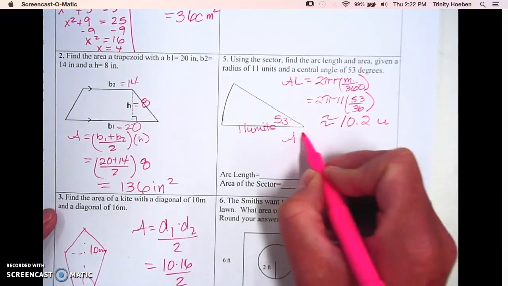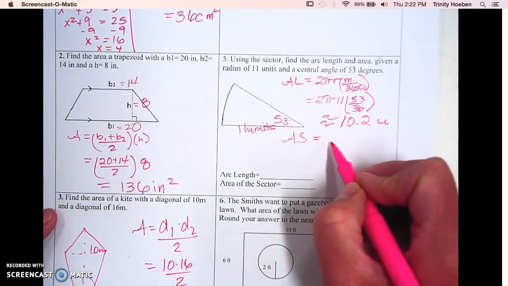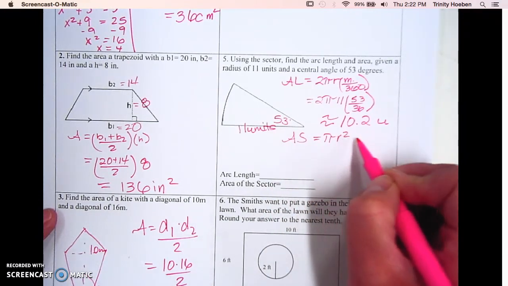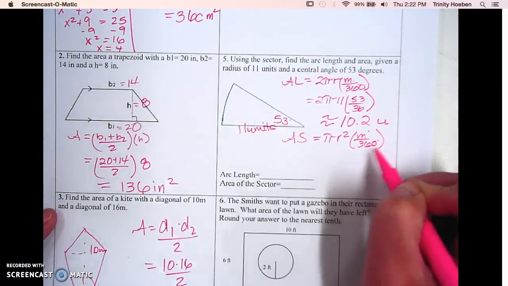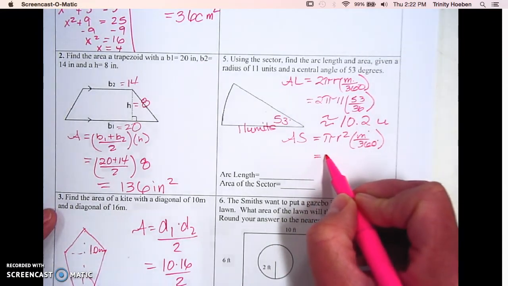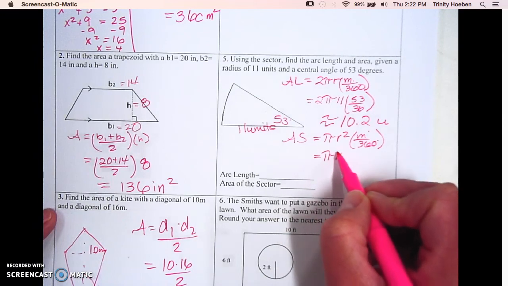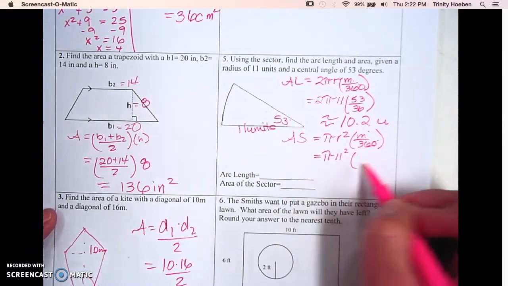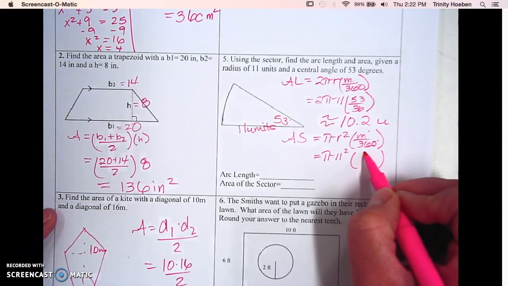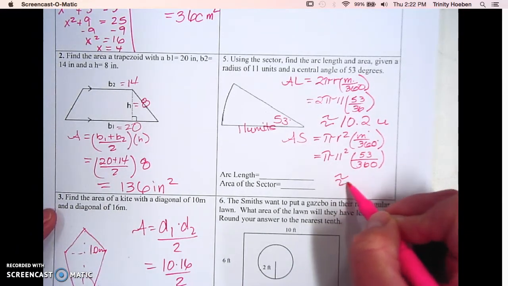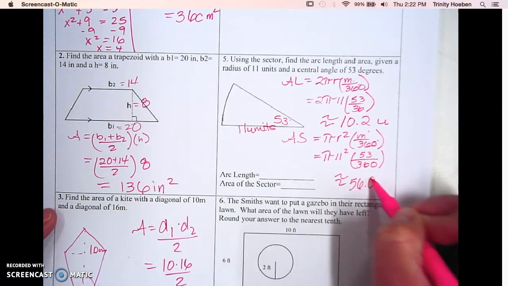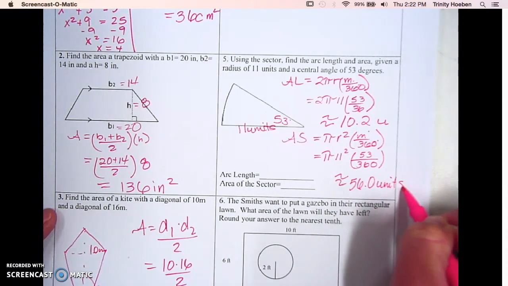Now let's get the area of a sector. So the formula is pi r squared times the measure of the angle over 360. Plug in the radius of 11 and the angle of 53. Plug it in the calculator, I got 56.0, and that's in units squared.